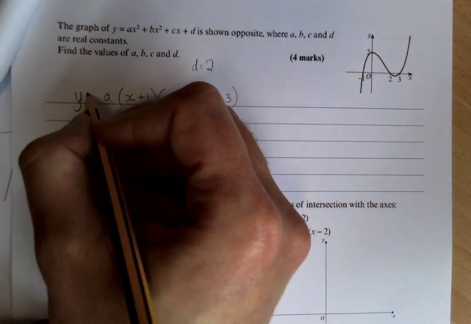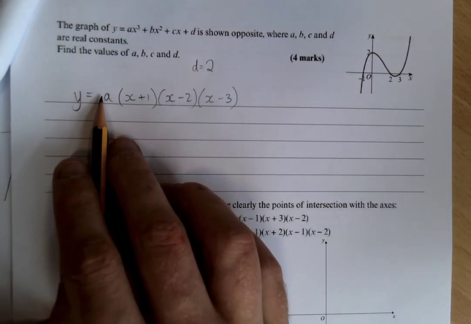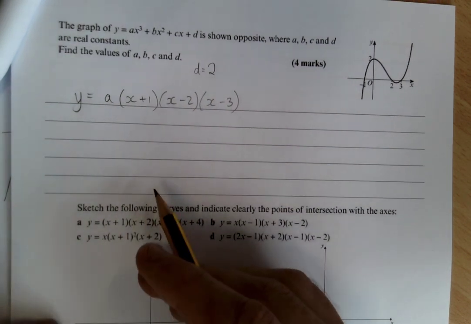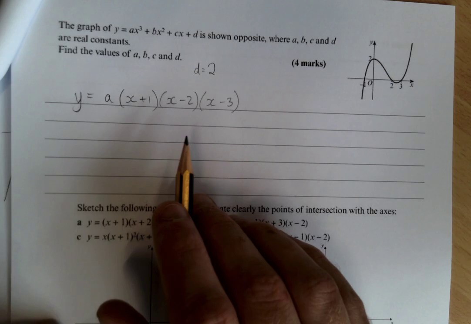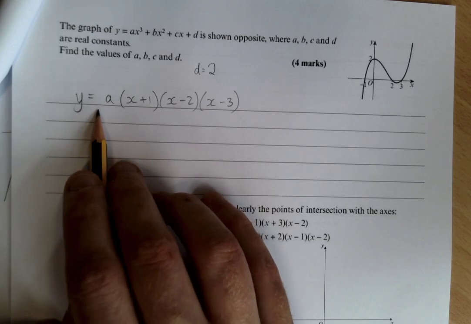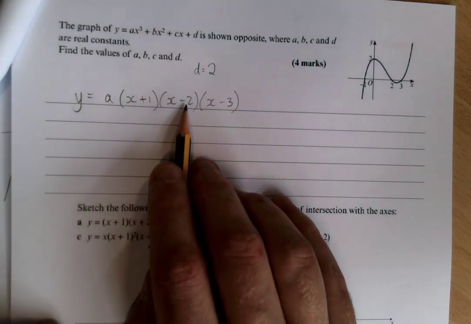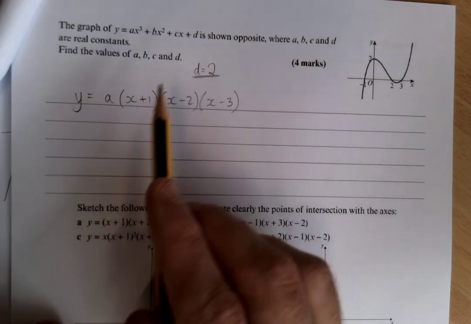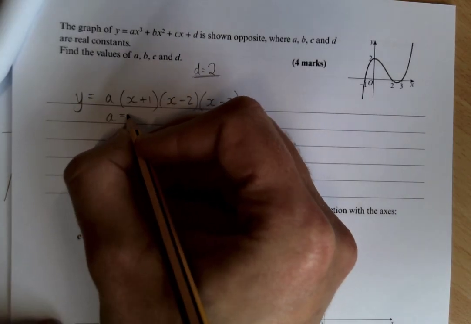So you could have any number here and it's not going to affect the roots. You can see that when you try and transform a graph by timesing it by something, the roots don't change. So this could be something at the start, and in this case there is something at the start. It's not just a 1, because if I were to look at this, 1 times -2 times -3, that's 6. But we know it crosses at 2, which means that A is a third.